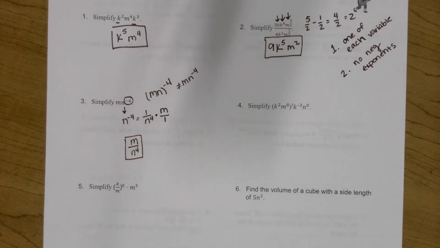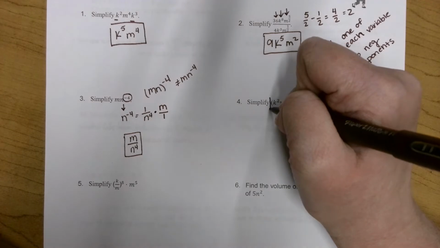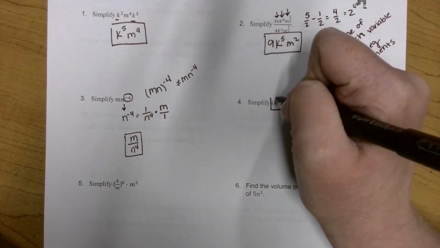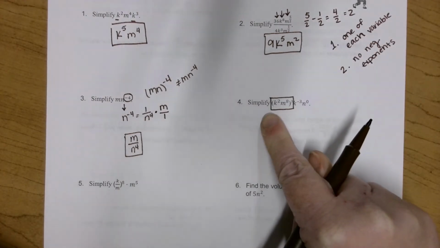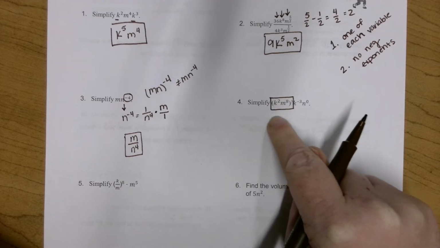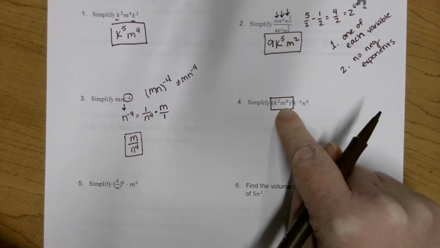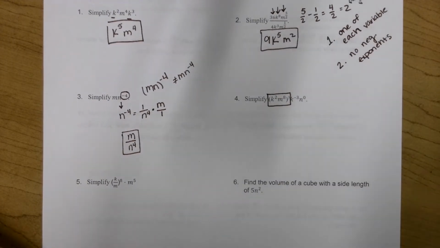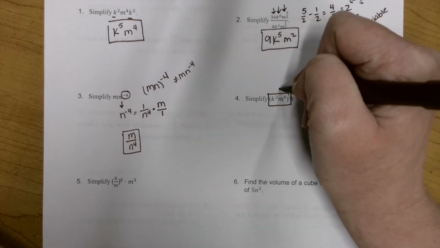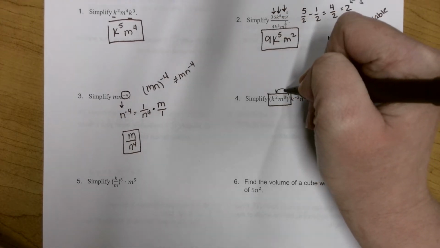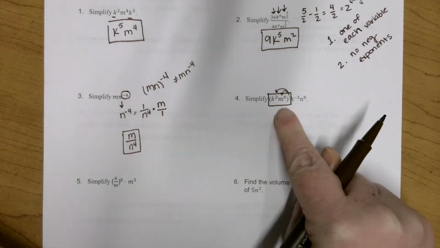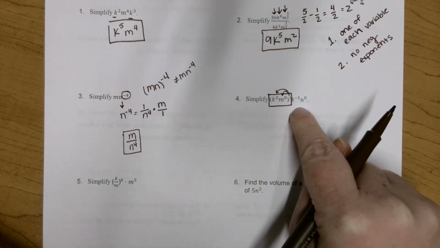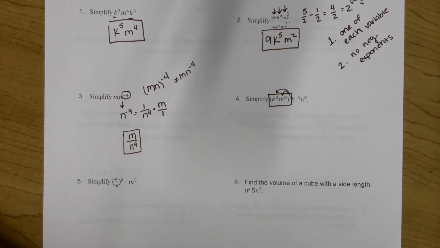All right, number 4. Okay, so looking at this, we're going to work on just this first. We're going to work on the set of parentheses first. So I have an exponent of 3 on the outside of parentheses. It's going to be applied to both factors in parentheses. So it's applied to both factors. That is the power of a product.